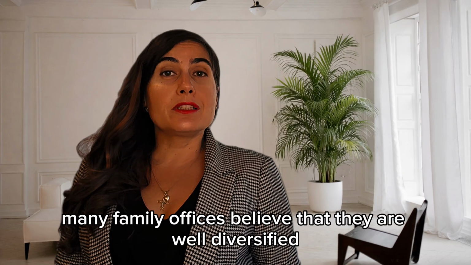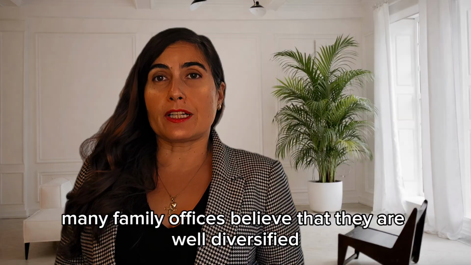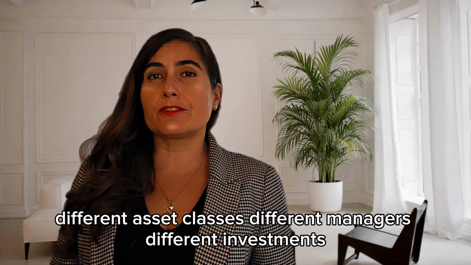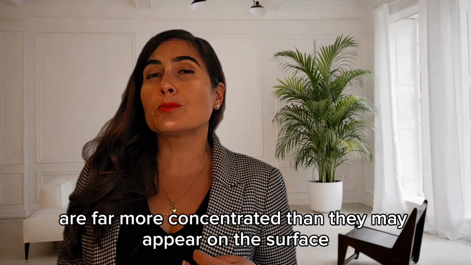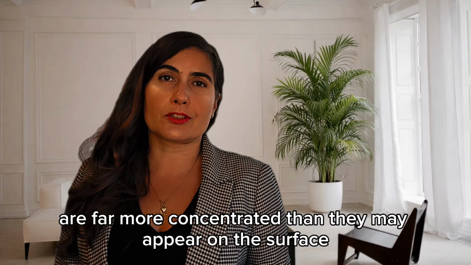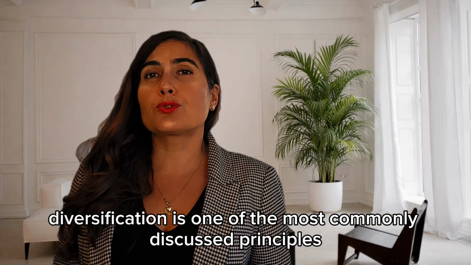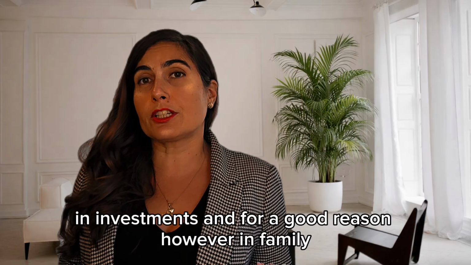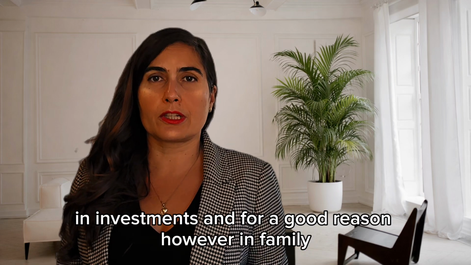Family offices believe that they're well diversified. Different asset classes, different managers, different investments are far more concentrated than they may appear on the surface. Diversification is one of the most commonly discussed principles in investments, and for a good reason.